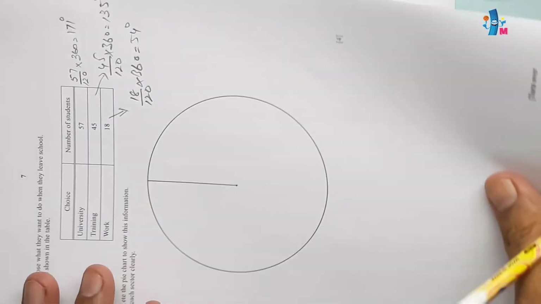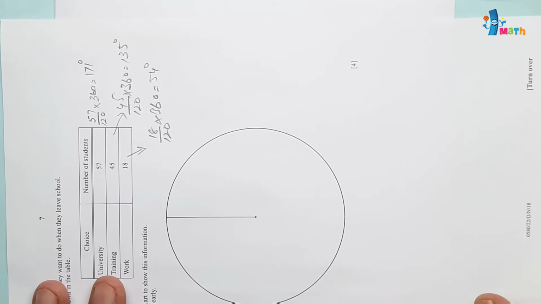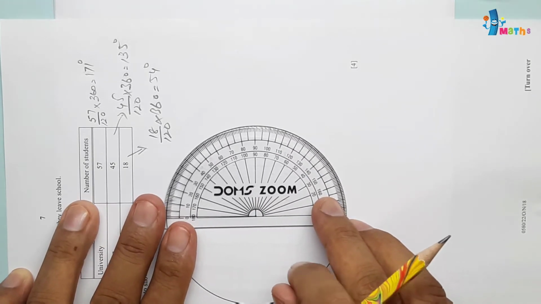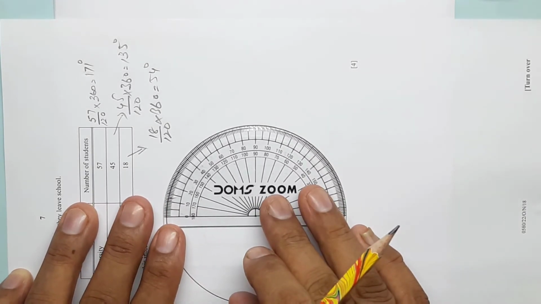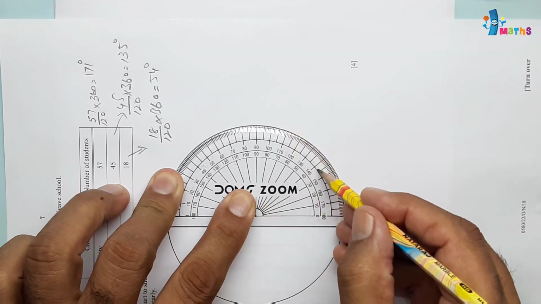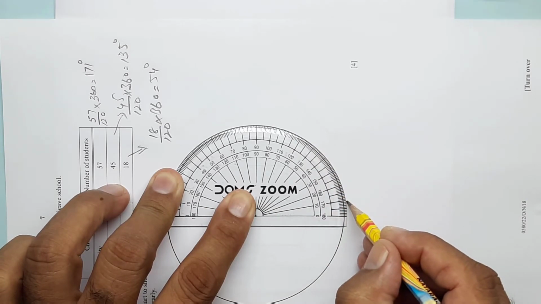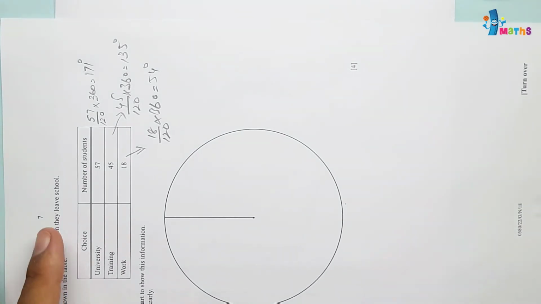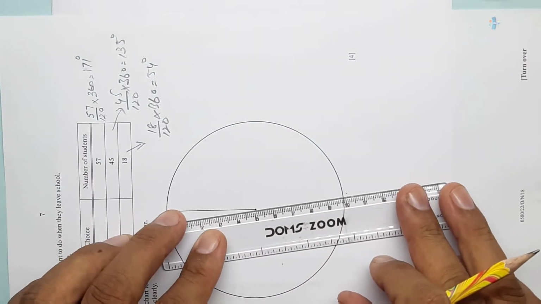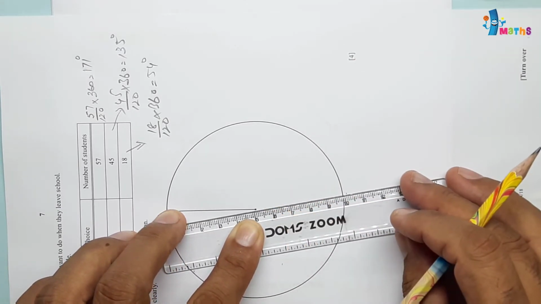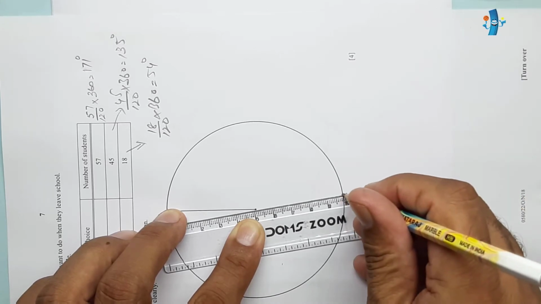And first of all we will be taking, like if I'll place here it will be good. So we need 171. First angle we require is 171. 10, 20, 30, 40, 50, 60, 171 will be over here, and then we can join center with this circumference at 171, and accurately you will have to join.